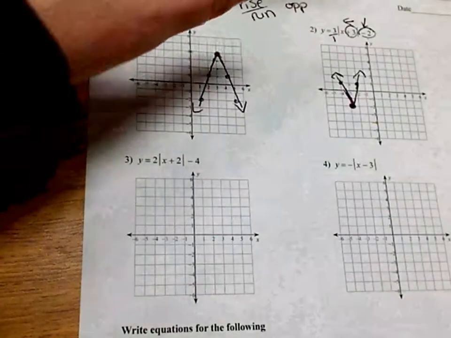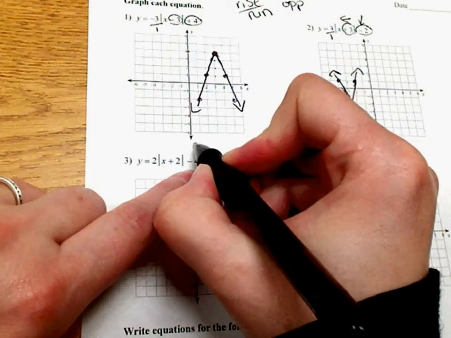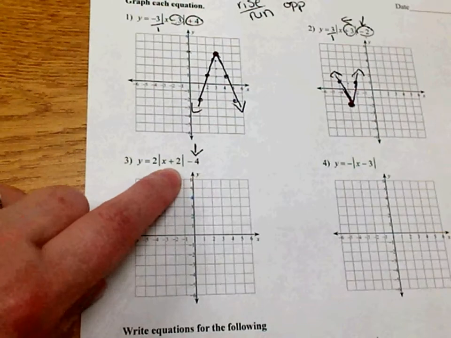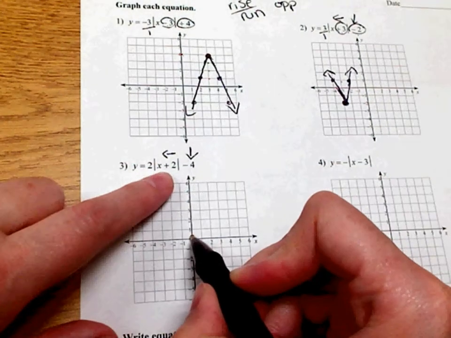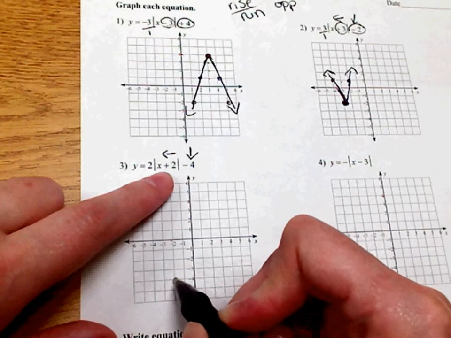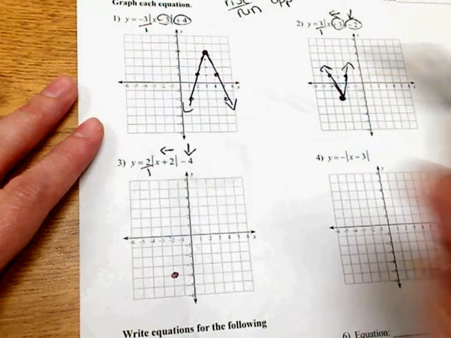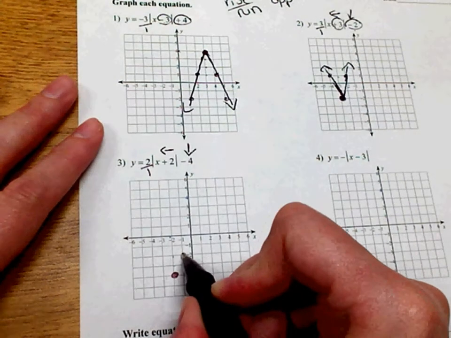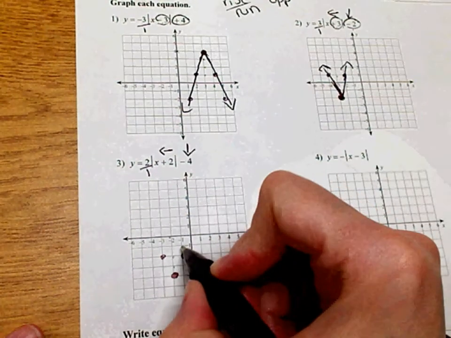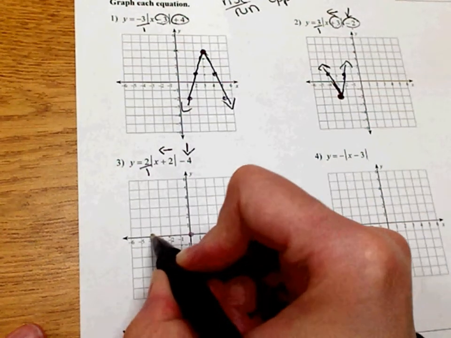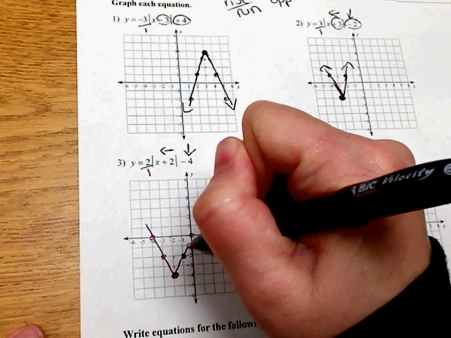Number 3. All right, so this negative 4 is going to be down 4. This positive 2, that one's going to be back to what I expect, so that's going to be left 2. So I've got to go left 2 and down 4 to that point right there. And then this 2, I'm going to put it over 1. So I'm going to go up 2, forward 1, and then I'm going to go up 2, backwards 1. It's positive, so it needs to open up. You can do it again if you want, but as long as you have enough to draw your absolute value function, you're good.